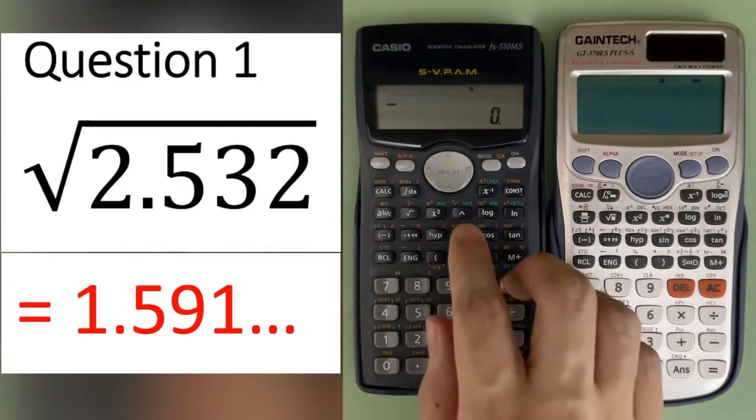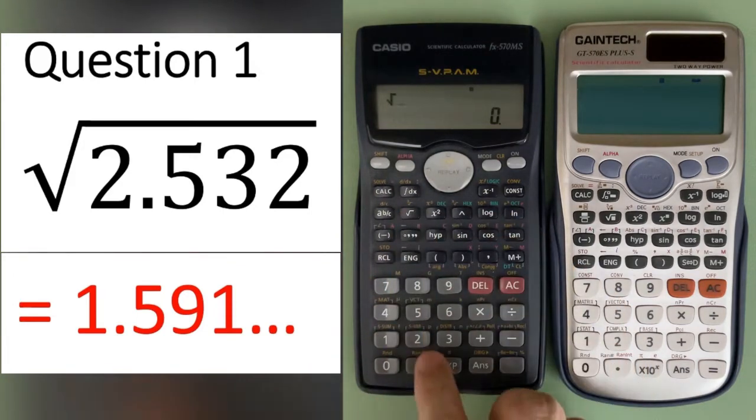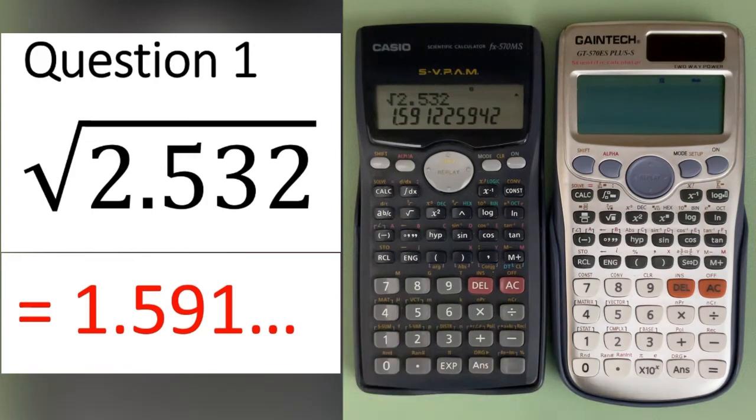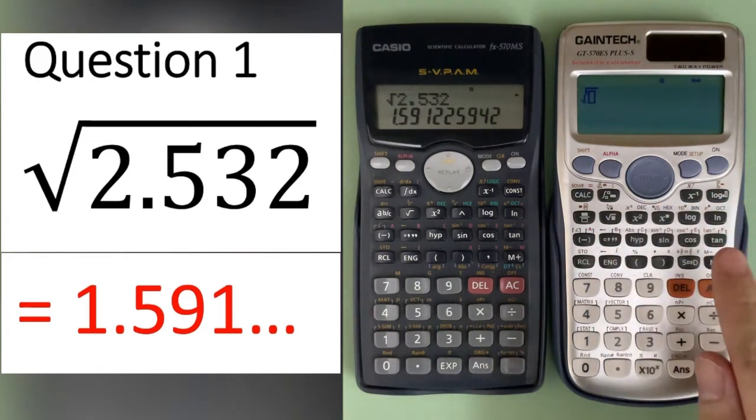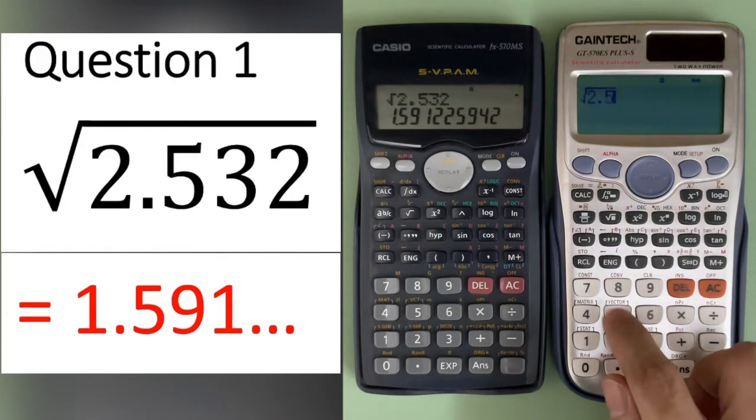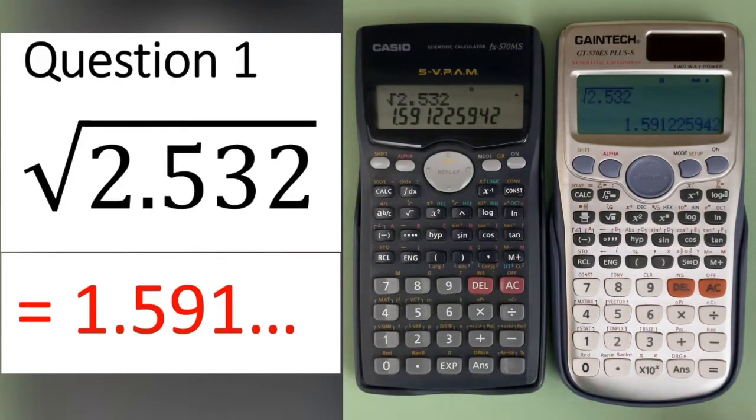So for question 1, square root, you're gonna press this button, square root 2.532, press equal. So you get that answer for question 1, okay? So for this calculator model, you're gonna press square root over here and then just click in 2.532, press equal. They are gonna match, right? So this is actually question 1.